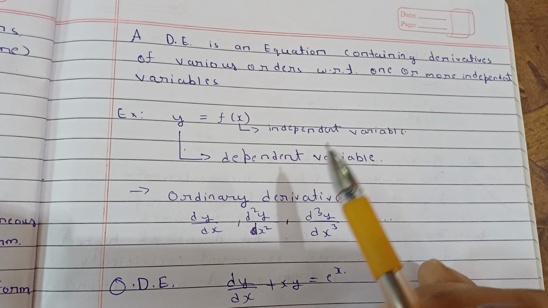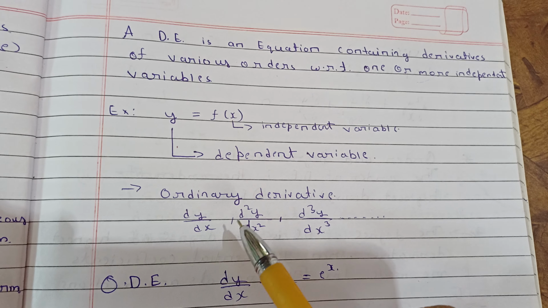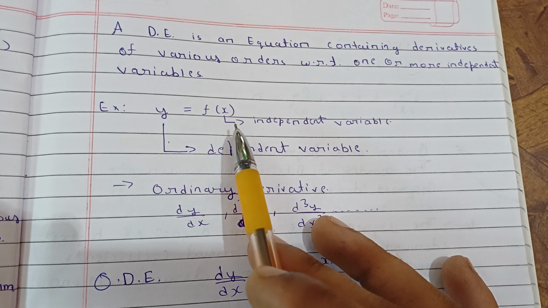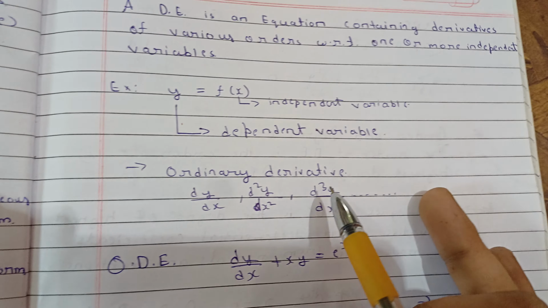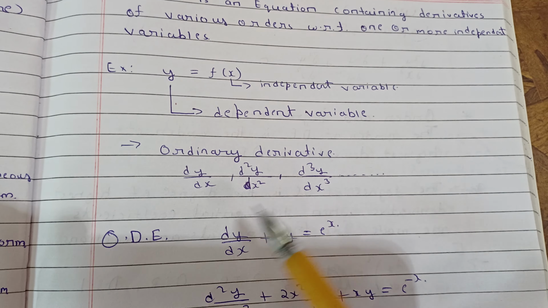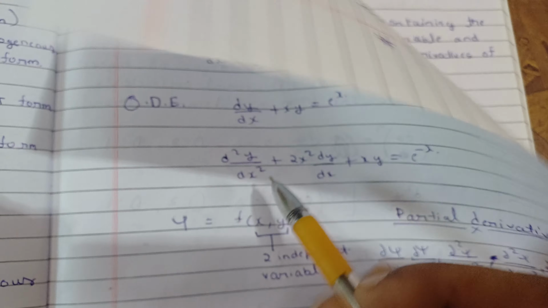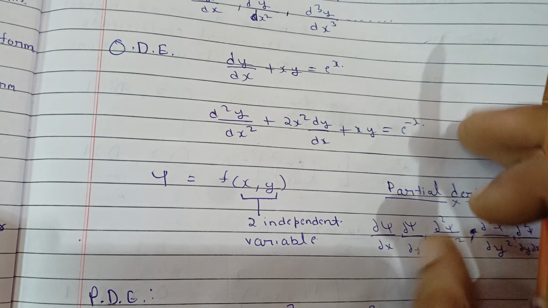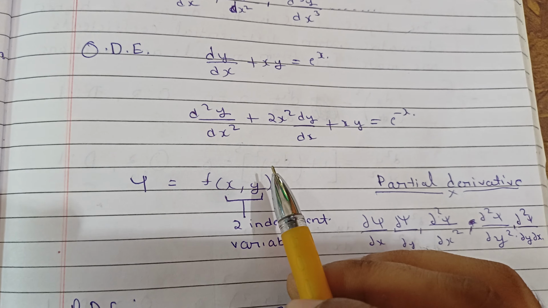When there is only one independent variable in the equation, then we call that equation an ordinary differential equation. Here there will be d y by d x, d square y by d x square, because it is a complete derivative. Because of only one independent variable, we write it dy by dx, d square y by dx square, and this is third order. An example of ordinary differential equations is dy upon dx plus xy equals e to the power x. Here you can see only one independent variable, and y is dependent. There is one more example like this, which is also an ordinary differential equation.